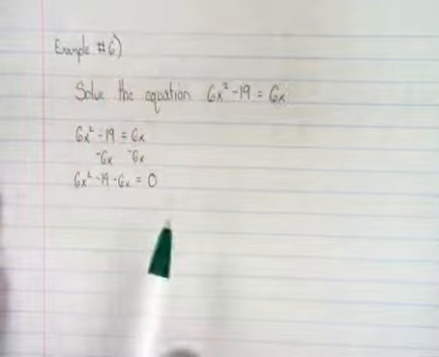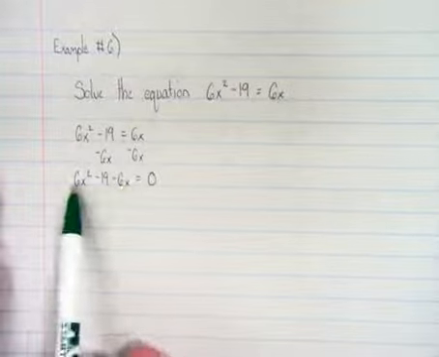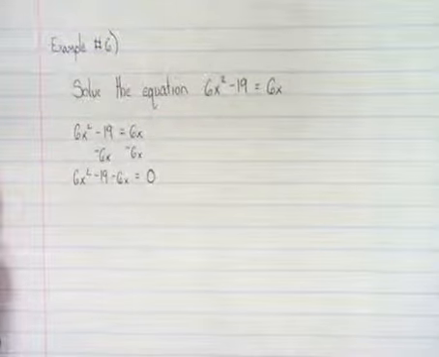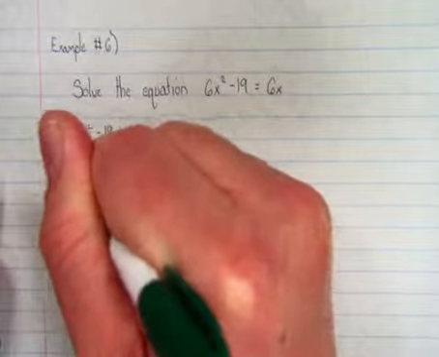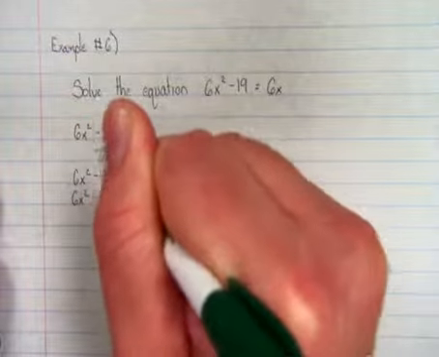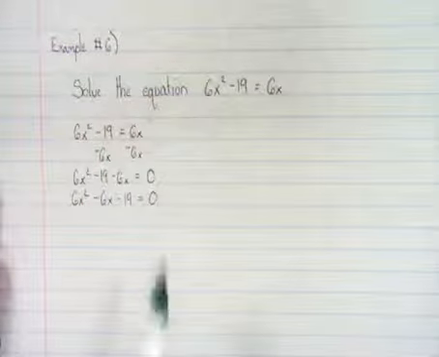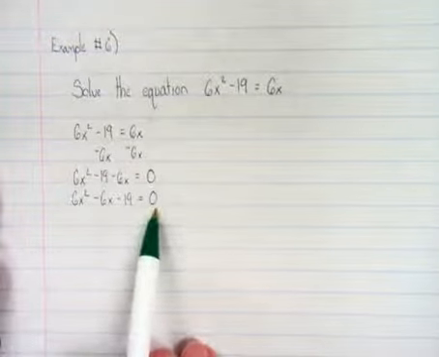This should feel funny to you. Anytime you have this and it's not in standard form of a polynomial, it's better to rewrite it that way. We're just used to seeing it that way. Everything goes a little bit smoother. So I'm just going to rewrite this in standard form. So that's 6x squared minus 6x minus 19 equals 0. Now I have my quadratic set equal to 0. I'm ready to use the quadratic formula.